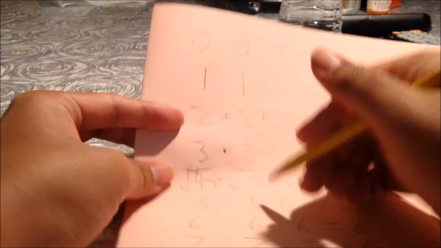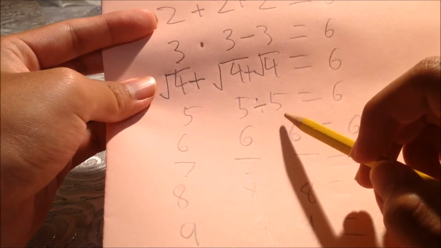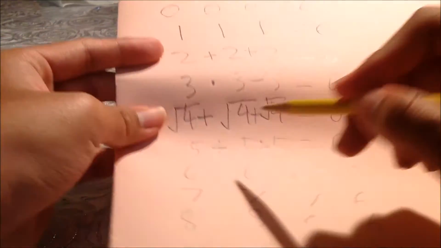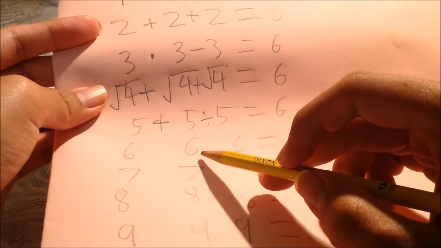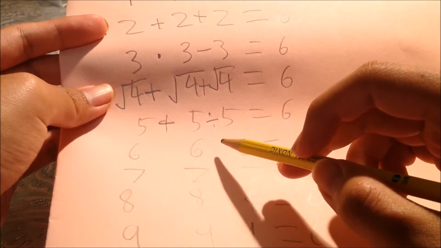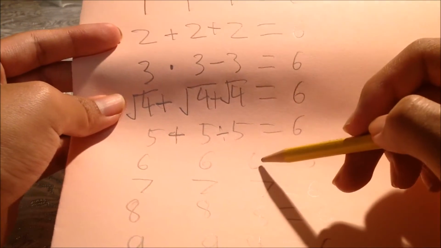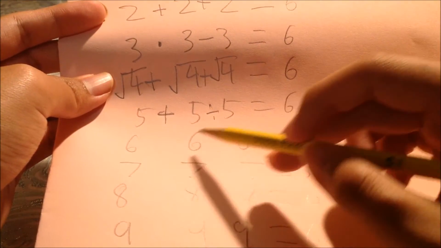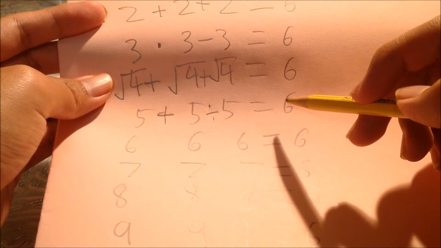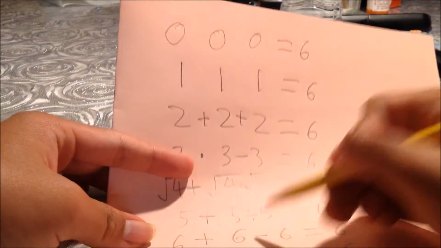5, just do 5 divided by 5, that's equal to 1, right? 5 plus 1, that's equal to 6. 6, this one, there are many ways you can do this one. Like, you could do 6 times 6 divided by 6, or you can do 6 plus 6 minus 6, or you can do 6 divided by 6 times 6. Oh, wait, I already said that. Yeah, there are many ways you can do this one.